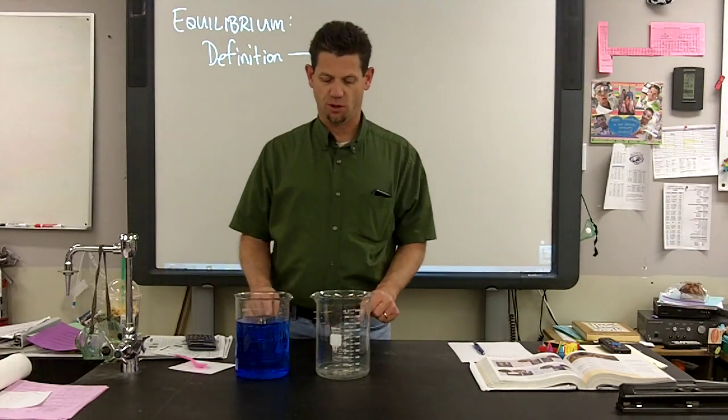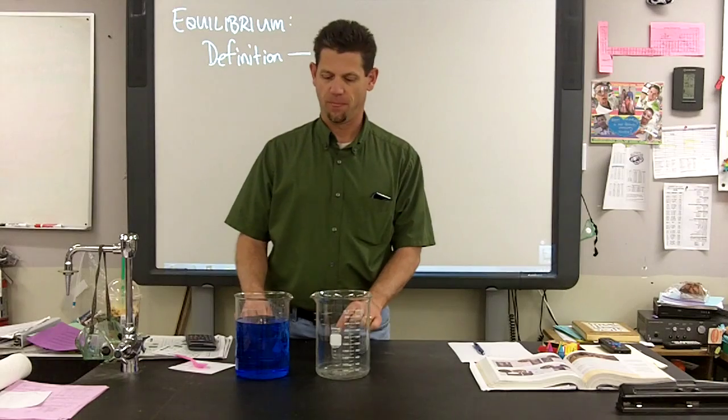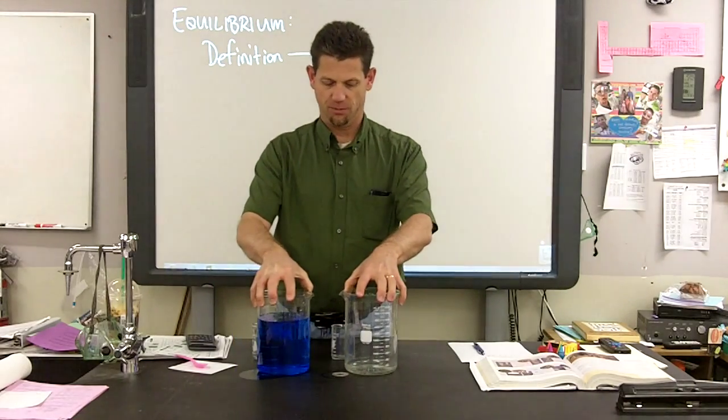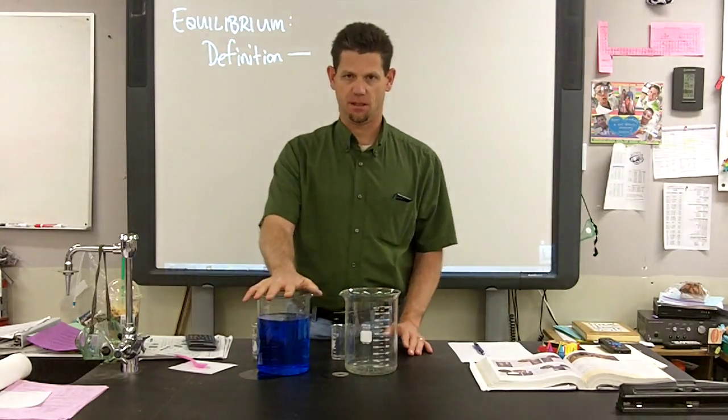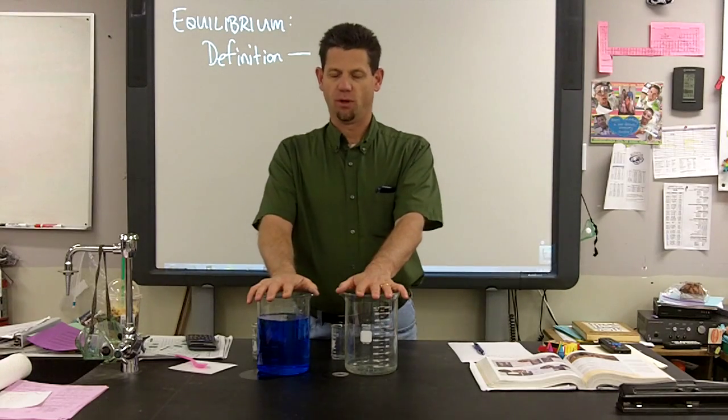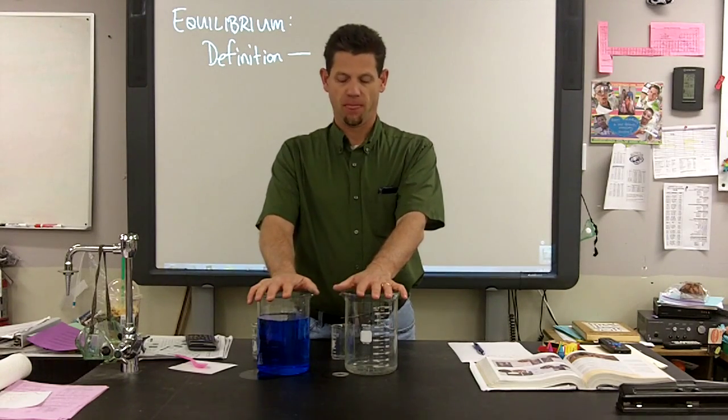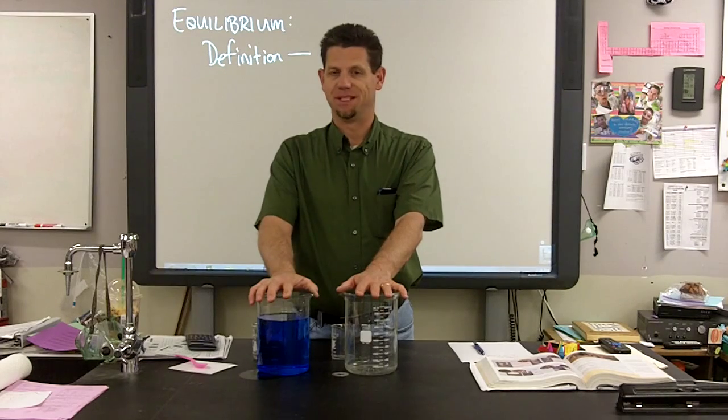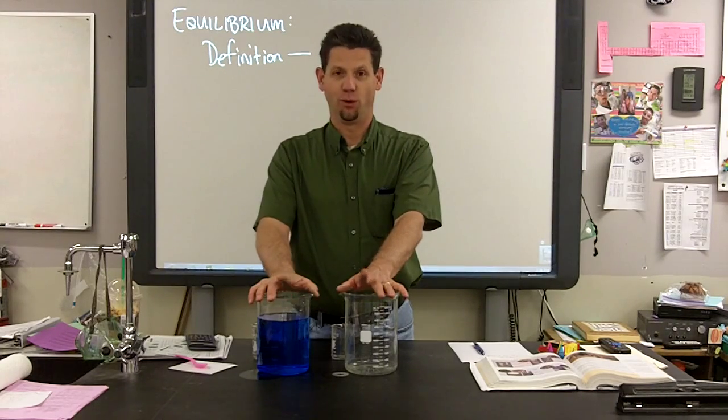So we're going to do a little demonstration here to show the concept of equilibrium. I have some blue water and an empty beaker. This is going to be our reactants. This will be our products. What we're going to demonstrate is the concept of equilibrium. What we're trying to say is that equilibrium does not always mean what you think it means.